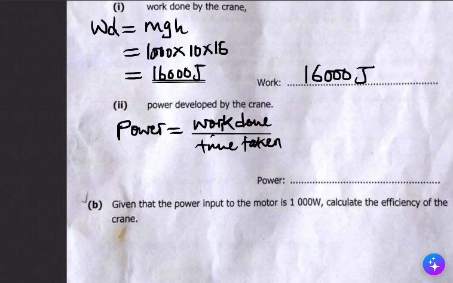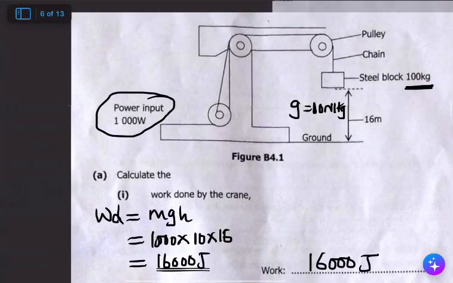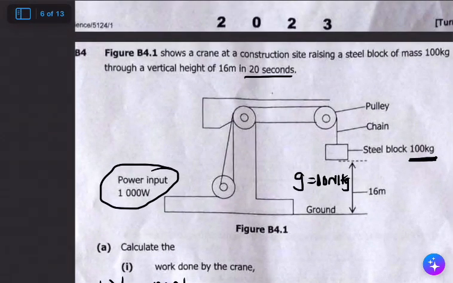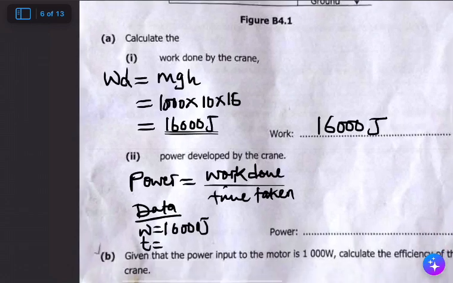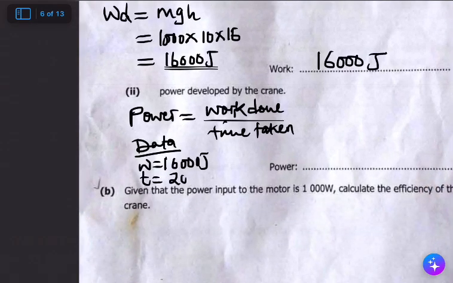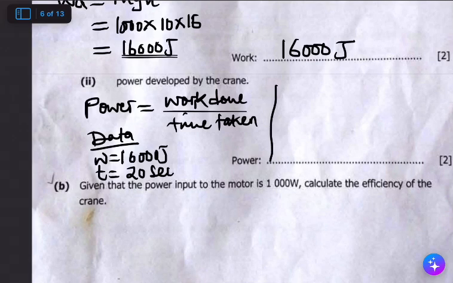In data collection, for work done, we are given the one which we have found, 16,000 joules. And then we look at our time taken. From the question, the time given is 20 seconds. So we can place this data in the formula and then we get the solution.